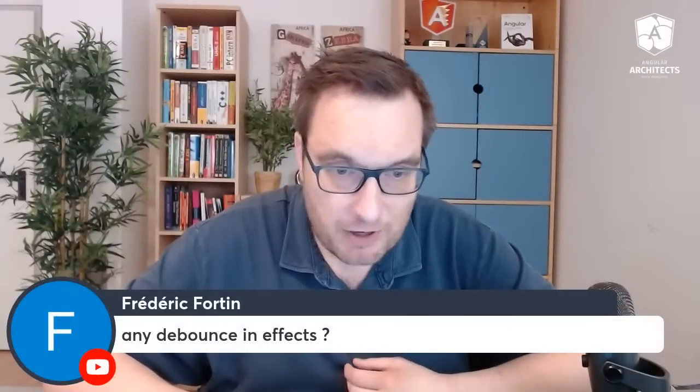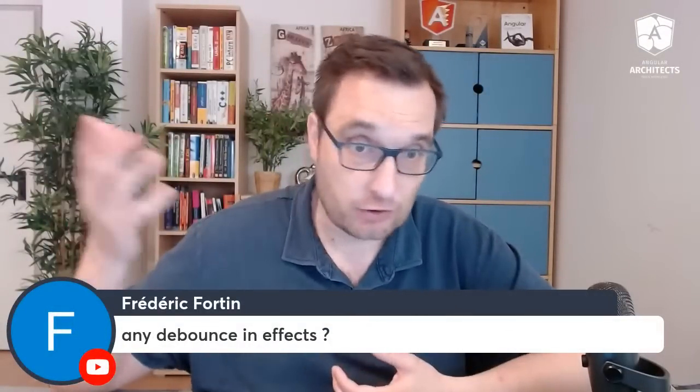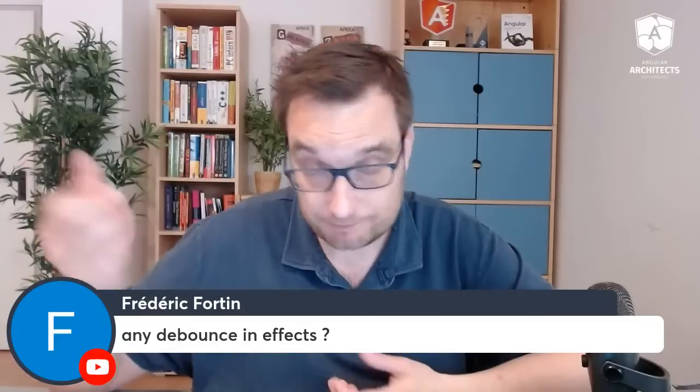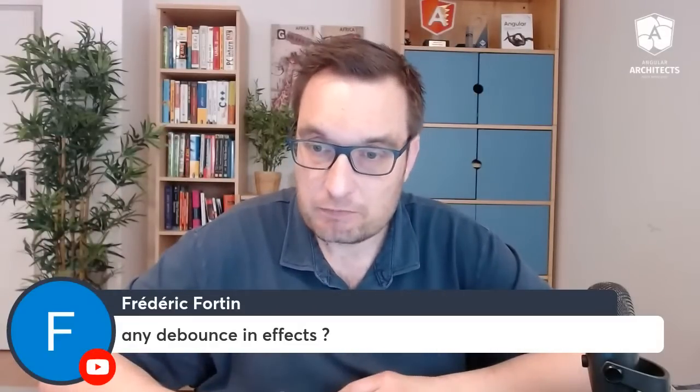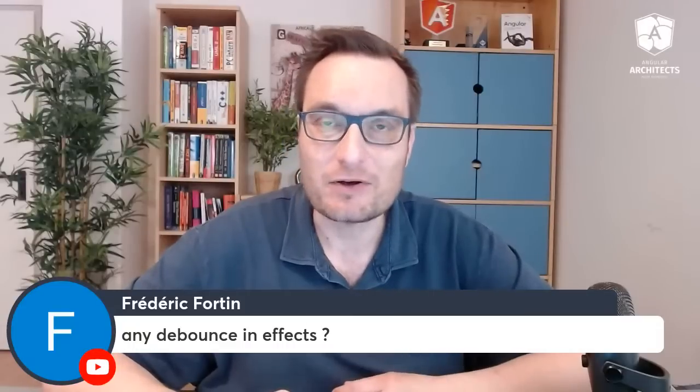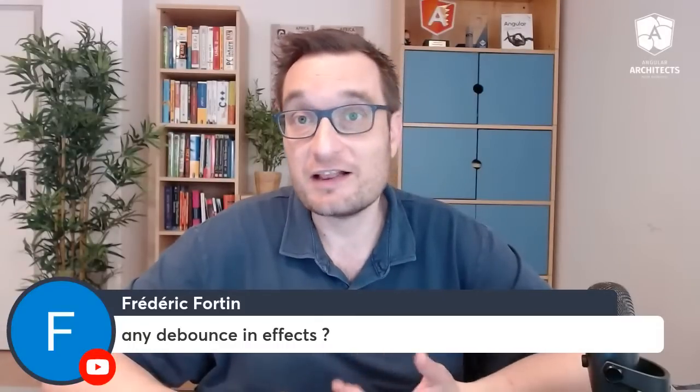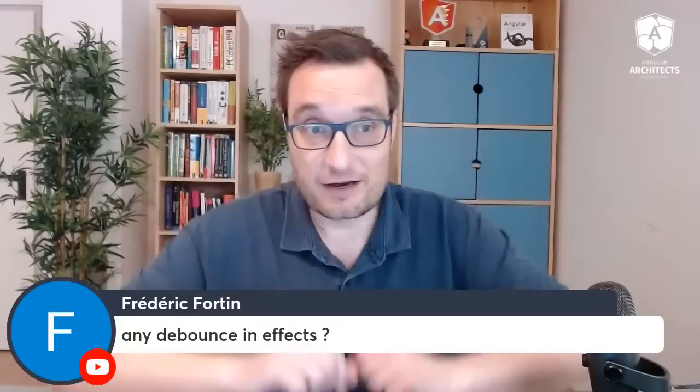No, there is no debounce for effects, but you can use Lodash or convert over to observables. I would do the latter, because RxJS is still part of Angular, so it's still in there. Why not use it?